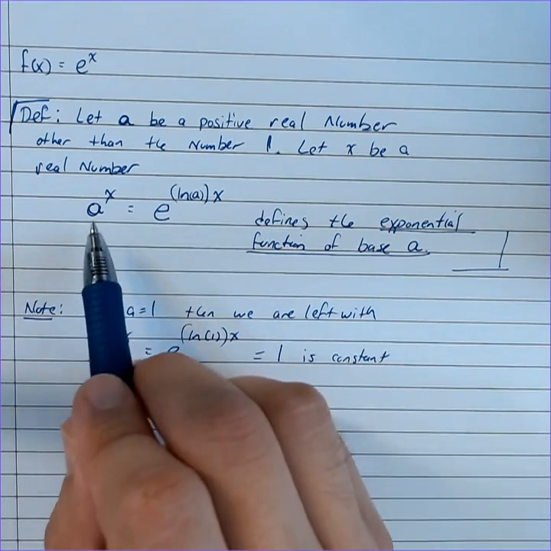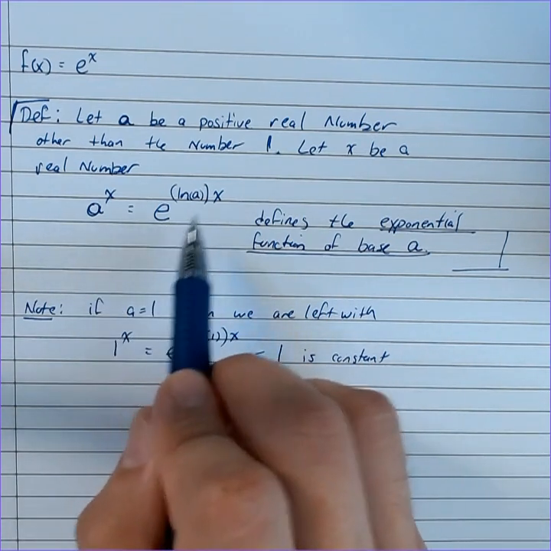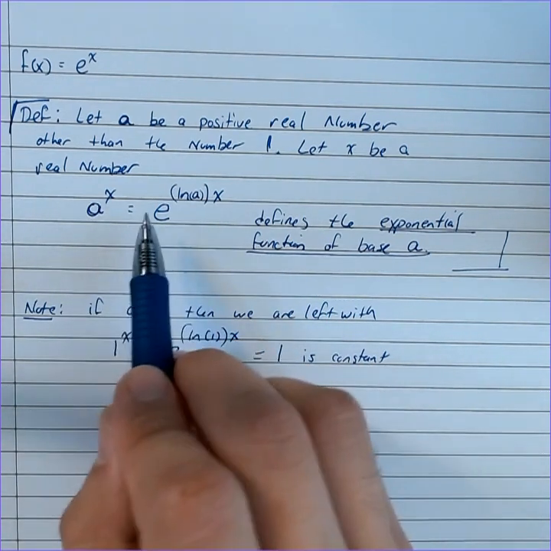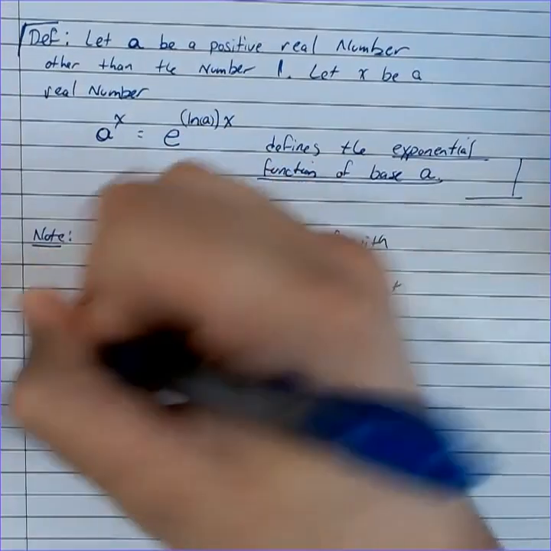Okay, so that's why we want to, but why can we? Like, how is this the same? How does this equal to this? Well, let's see.